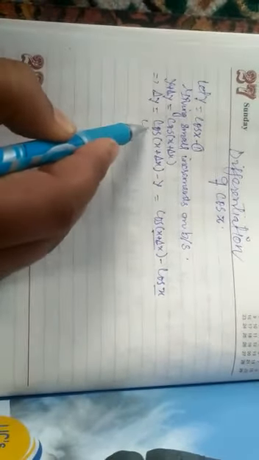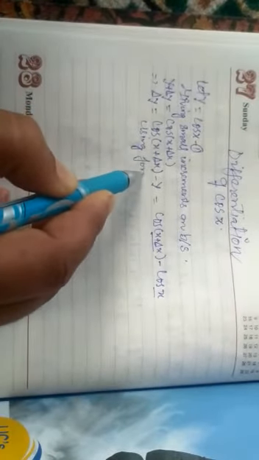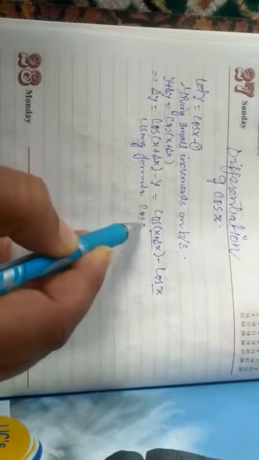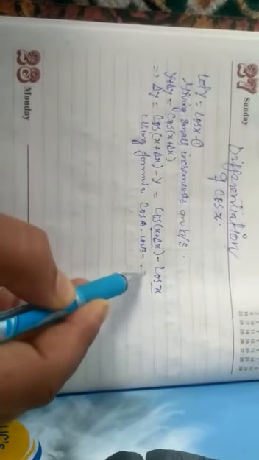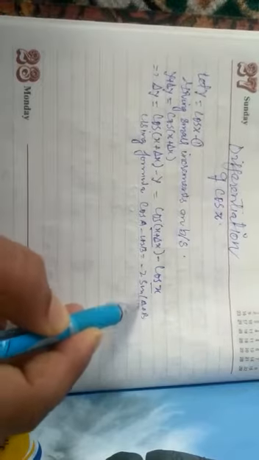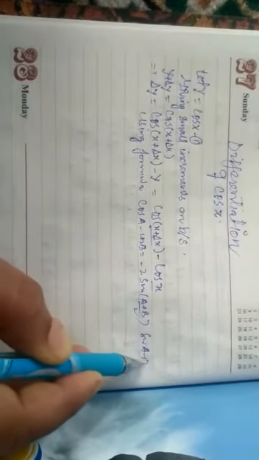We have to use a formula: cos a minus cos b equals minus twice sine of a plus b by 2 into sine of a minus b by 2.